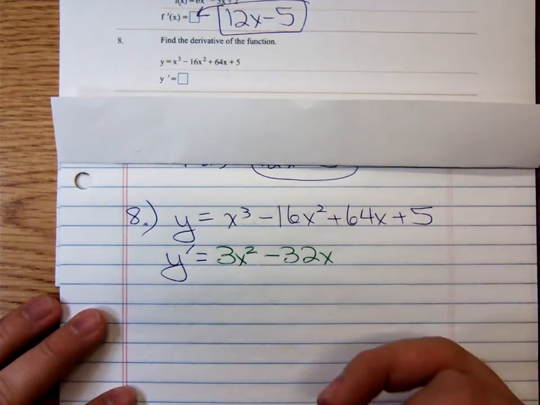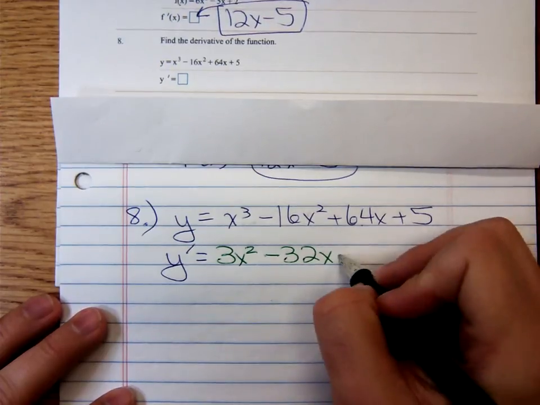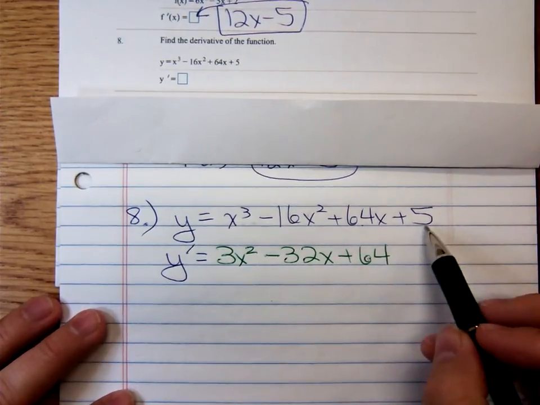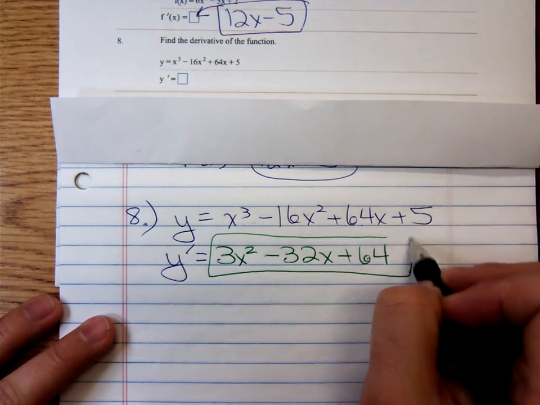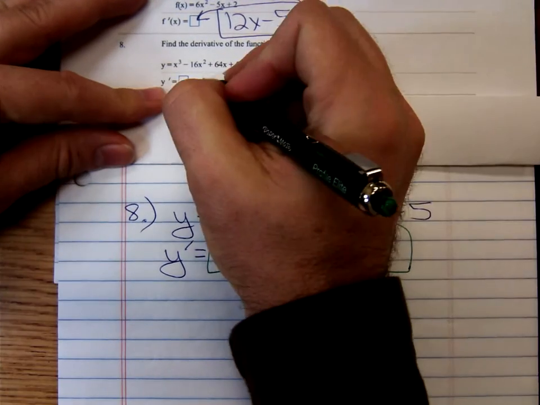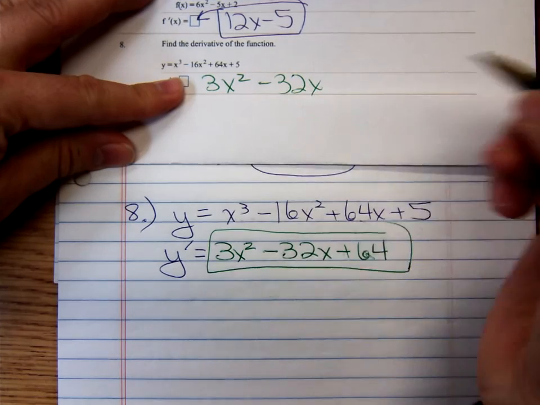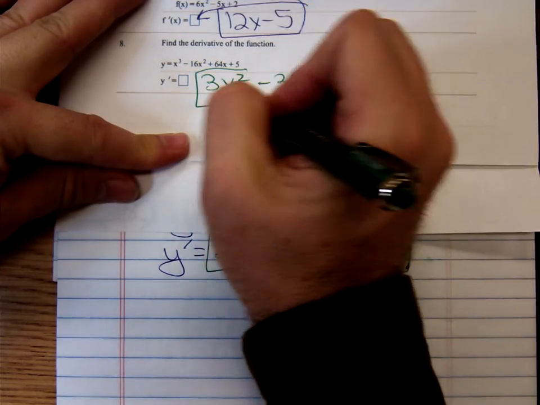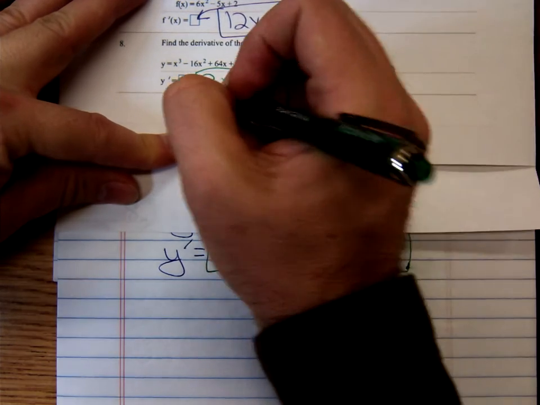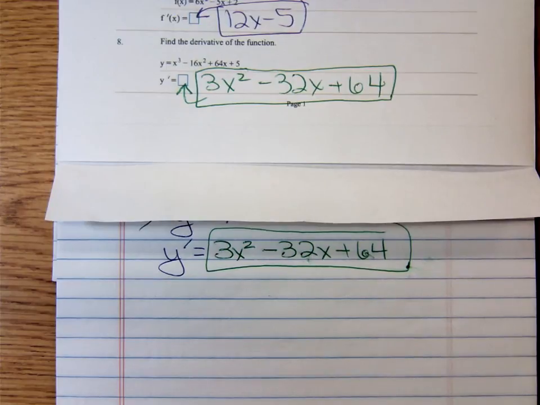The derivative of a number times x is that number. And the derivative of 5? Okay, I agree with 0. For our final answer, 3x squared minus 32x plus 64. Any questions there?